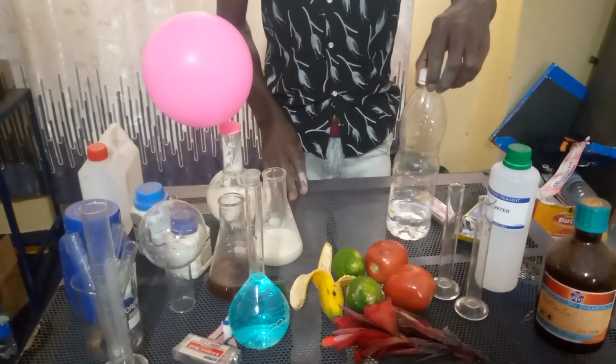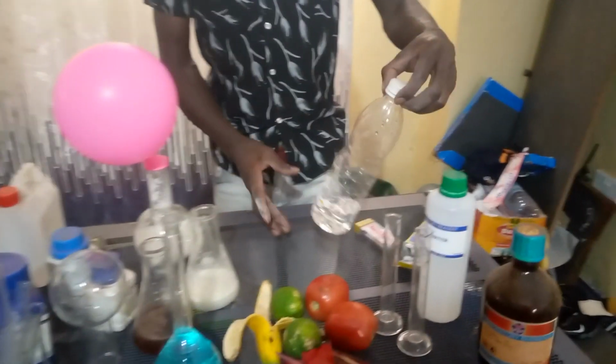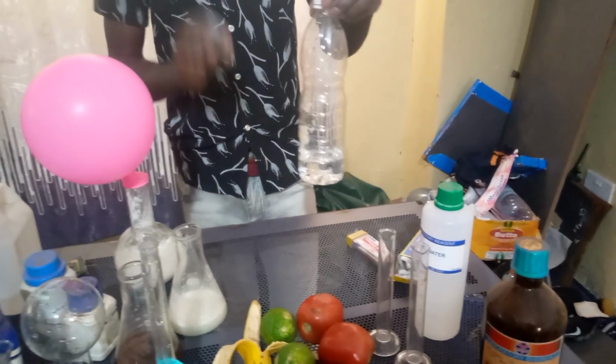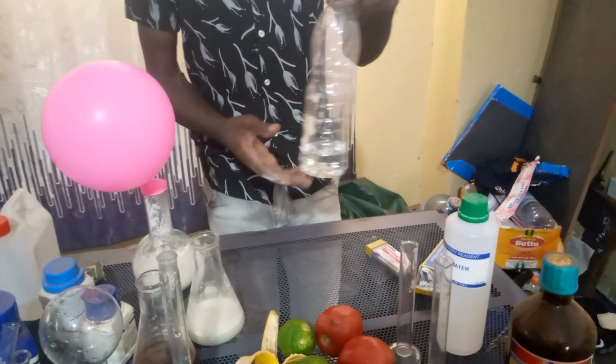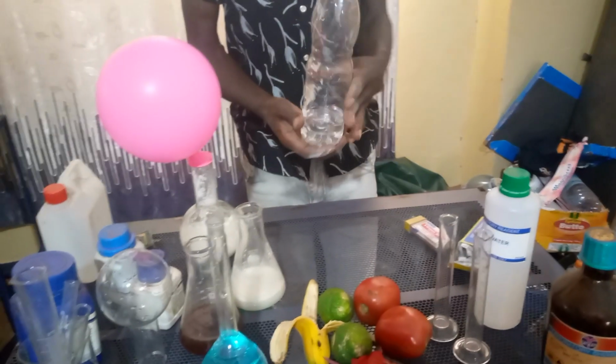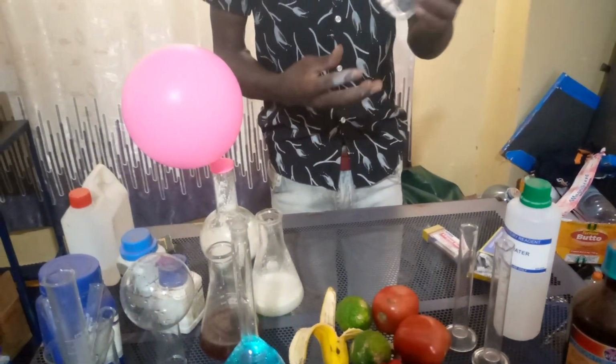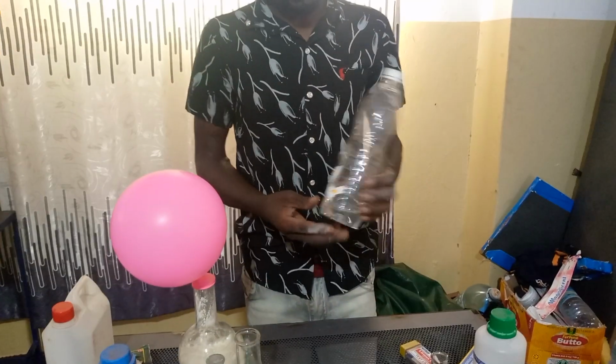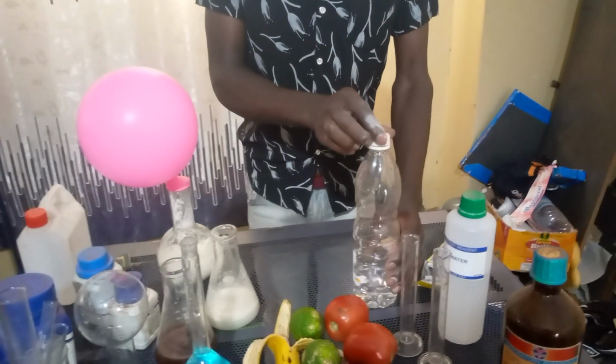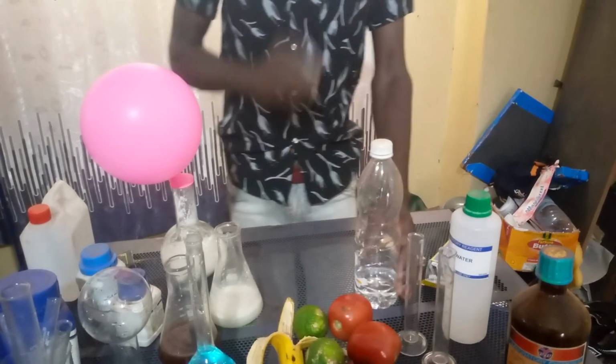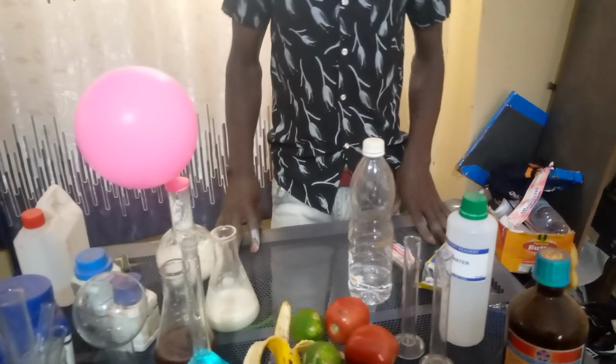Then with me here, this is vinegar, and this vinegar is normally sprinkled on salads to preserve them, and used to clean tiles and glasses. But now what is in the vinegar? This vinegar is called acetic acid, or chemistry wise, it is called ethanoic acid. So we have very many acids.